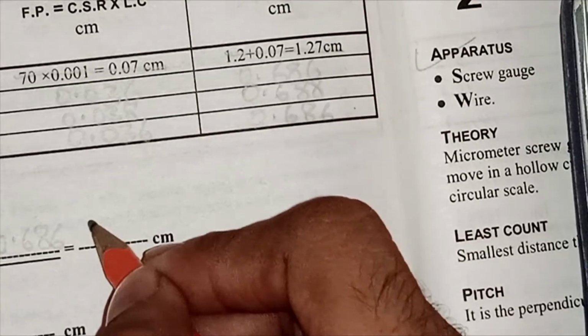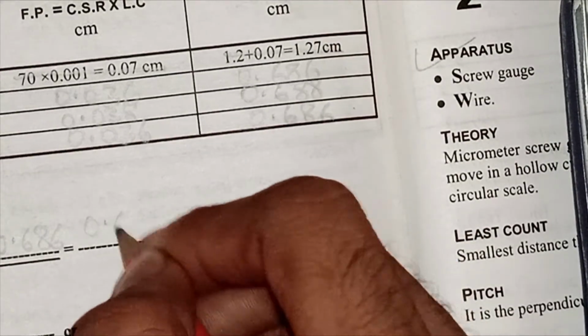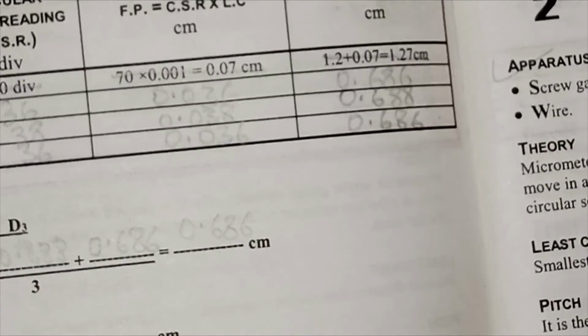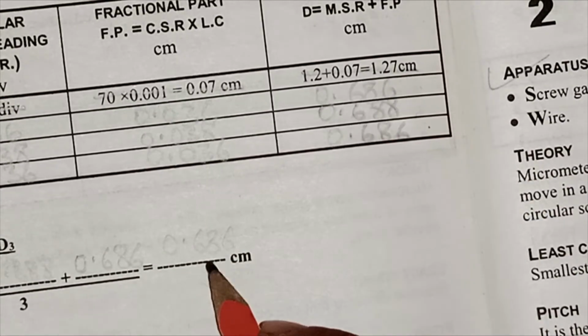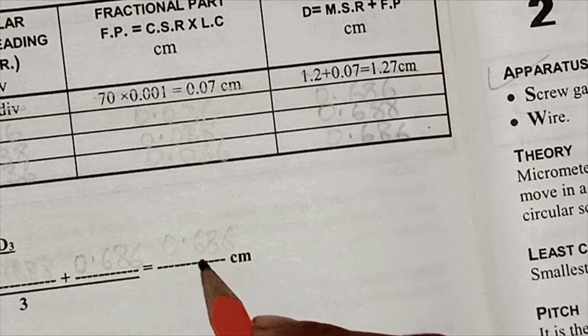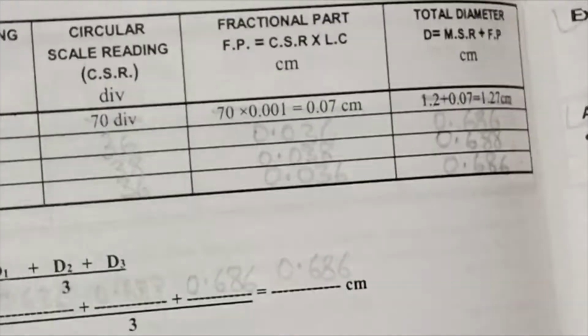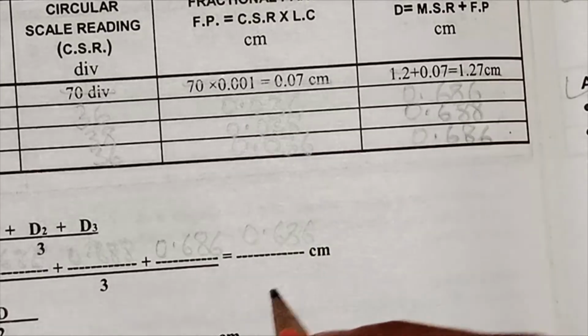So I am writing here 0.686. Okay, because I have taken 3 decimal place numbers, because our least count also has 3 decimal places. Therefore I have also taken 3 decimal place numbers.